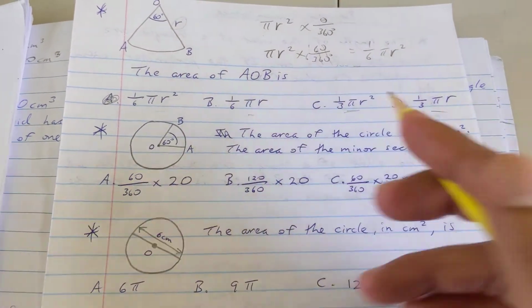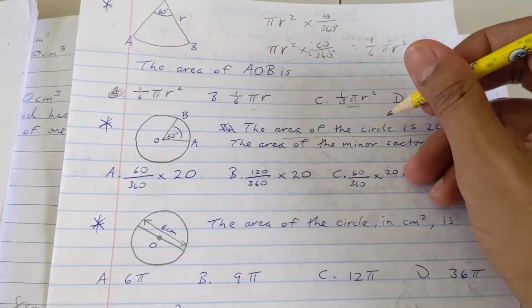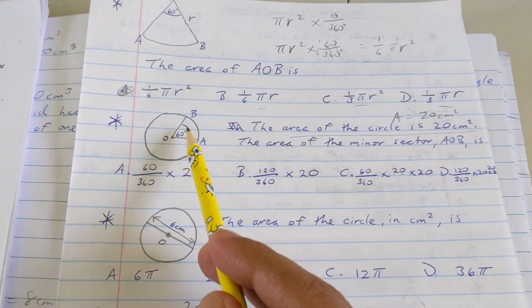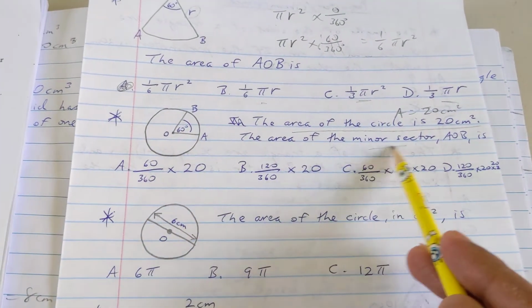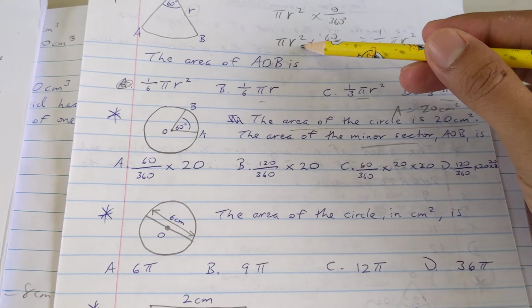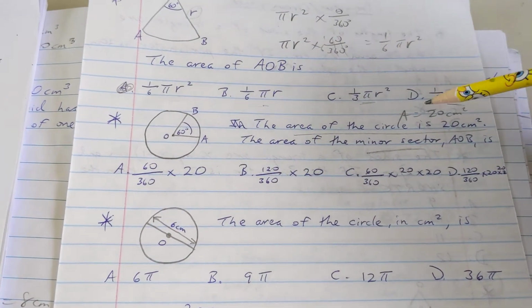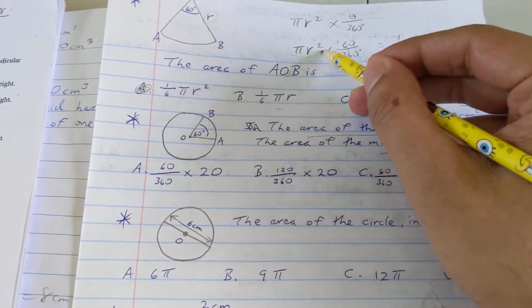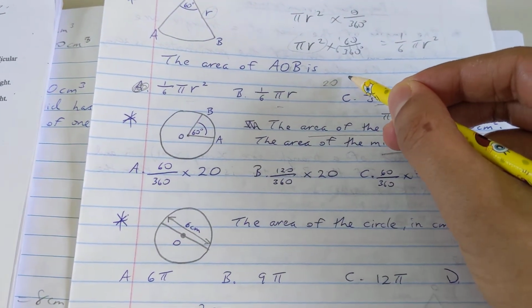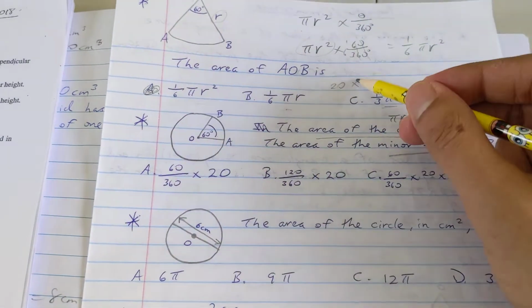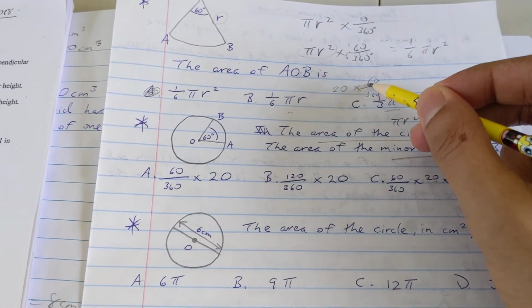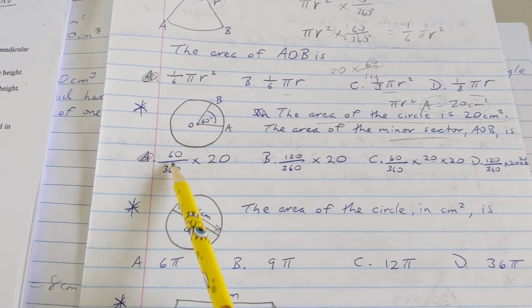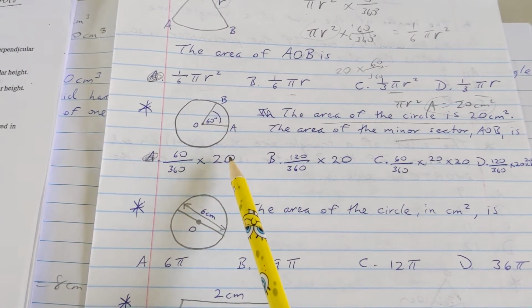The area of the circle is 20 square centimeters. So they already tell me the area is 20 square centimeters. I want the area of this minor sector, which is a fraction of the circle, and since they say minor sector, we're going to use this formula. They already give me the area of the circle, which is pi r squared. So I already know that this part is going to be 20 times the angle, which is 60 over 360. The only one looking like that is A, because it's theta over 360 times the area of the circle, which you already gave me.